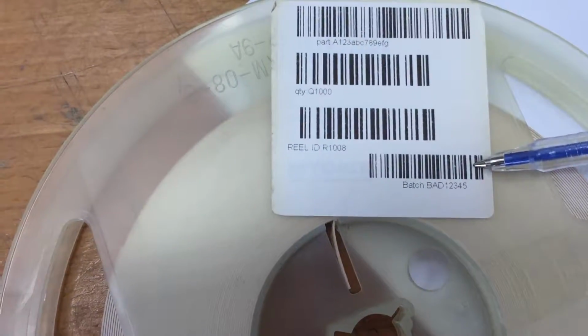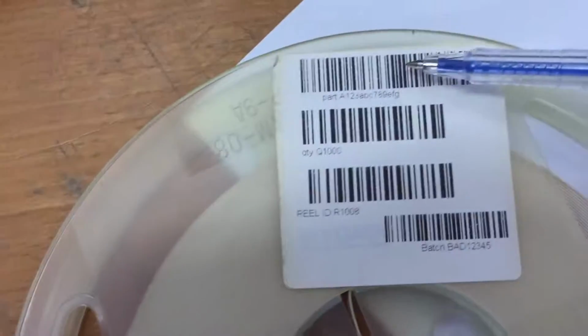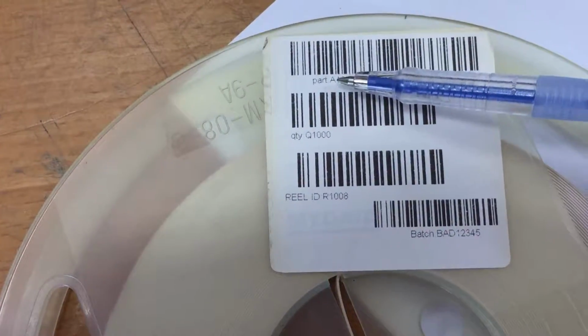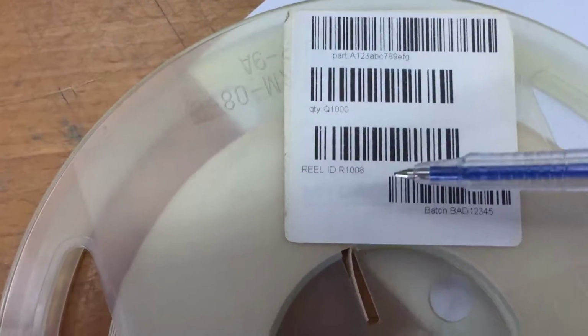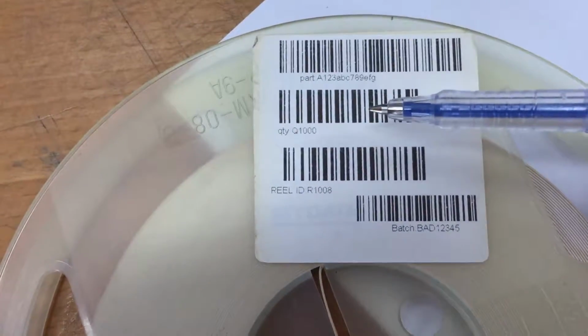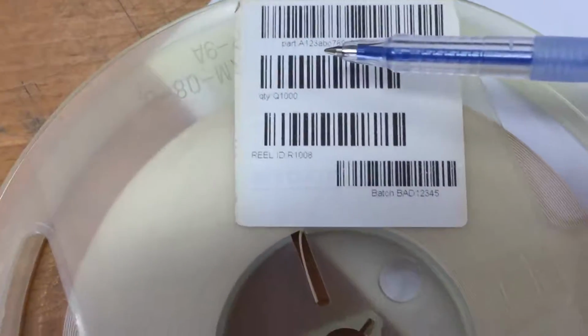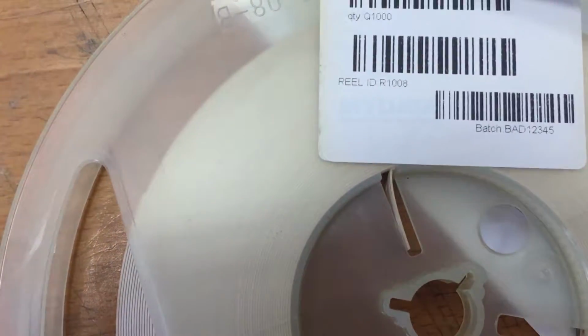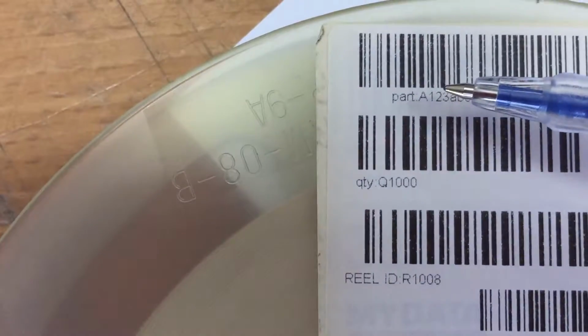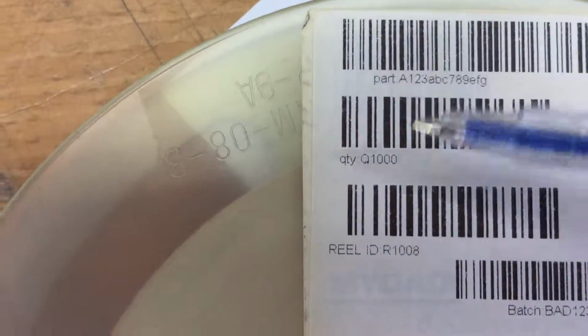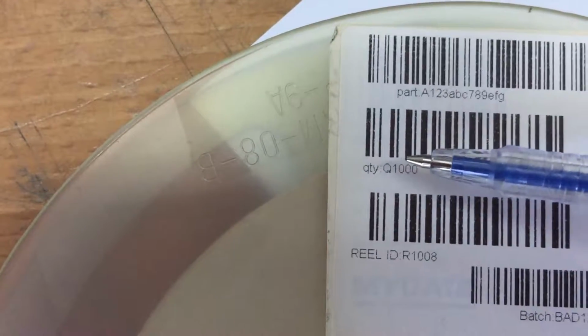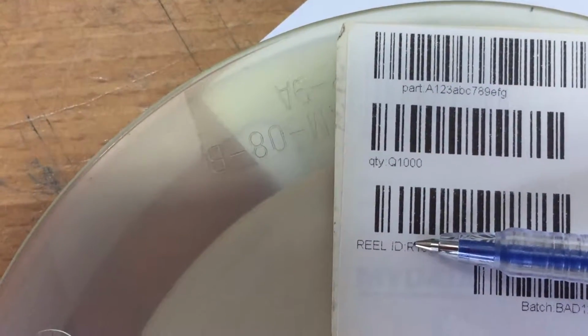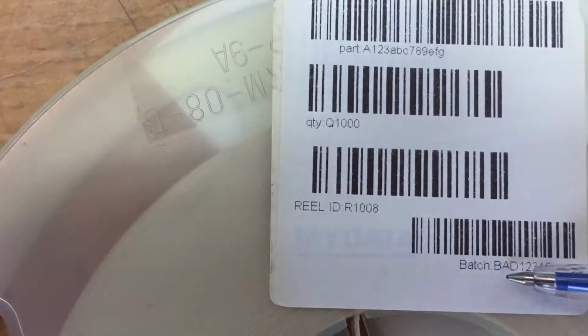batch number. Okay, now on this barcode there is a prefix to differentiate all these barcodes as to what each is when you scan. For example, A in front represents an article, which is a component's part number, and the Q in front represents a quantity, and R in front represents the carrier ID or the reel ID, and the B in front represents a batch ID or batch number.